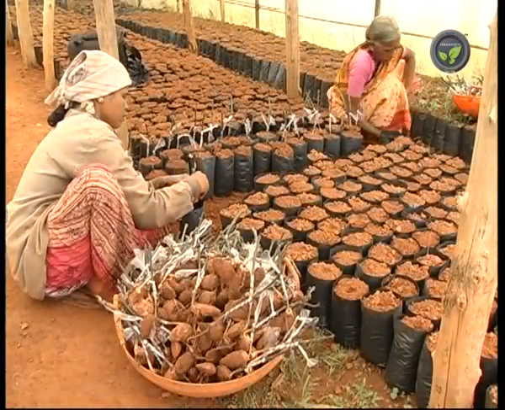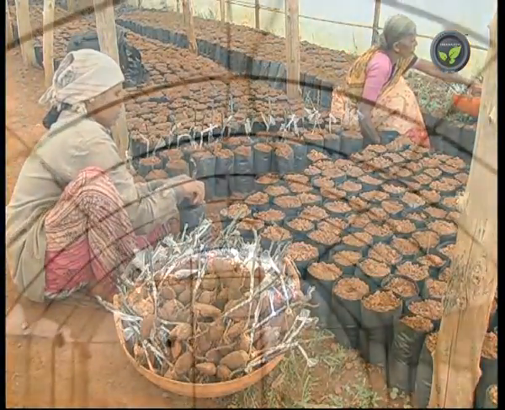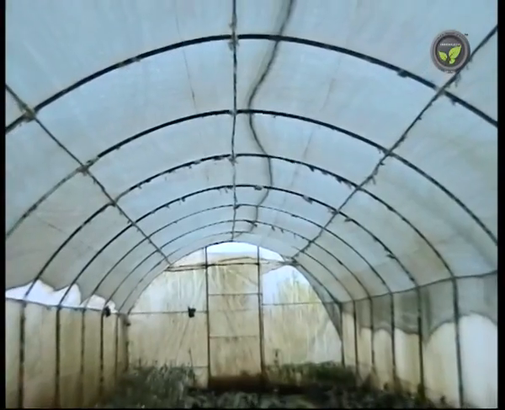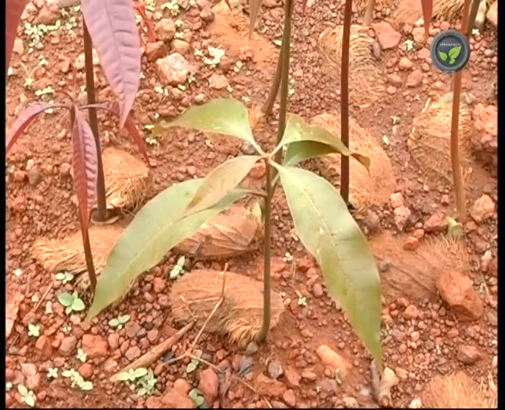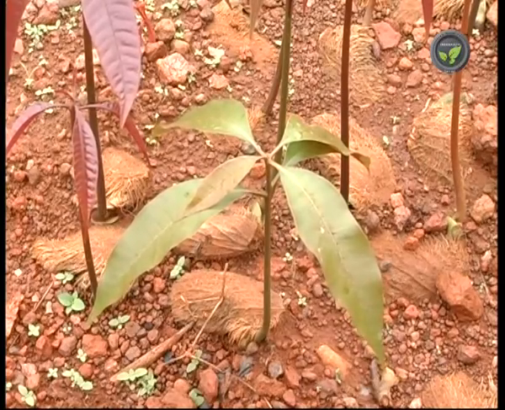Stone graft kept in an open place will fail. But in a poly house, the success rate is 70 to 80%. Scion fails to sprout if the rootstock with leaves turned into green is used.